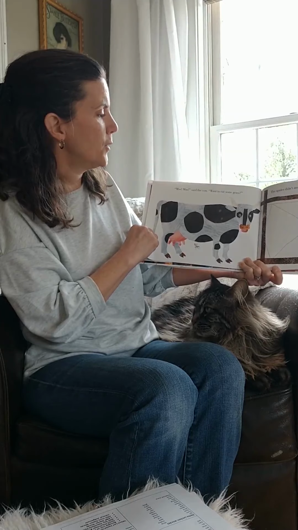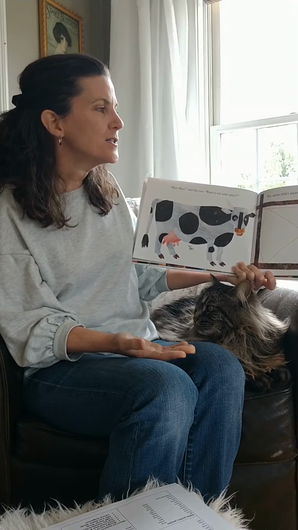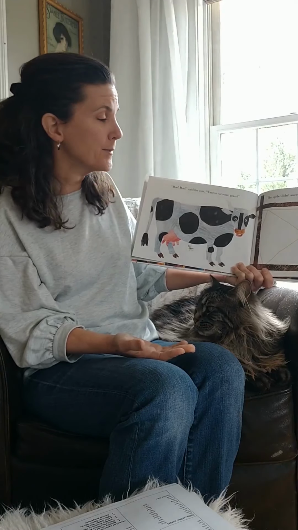Said the cow. Want to eat some grass? The spider didn't answer. She was very busy spinning her web.